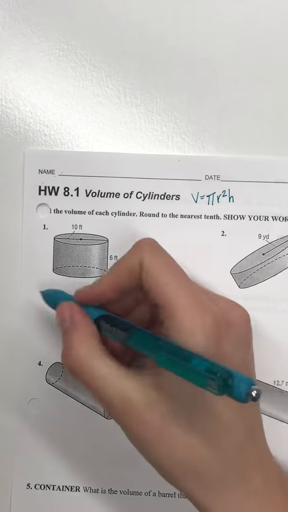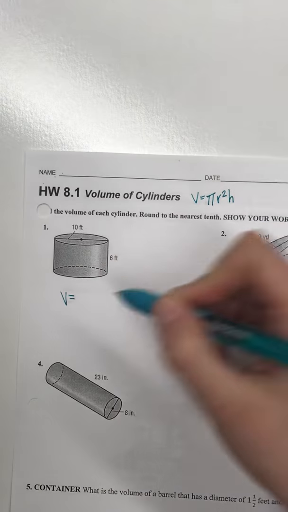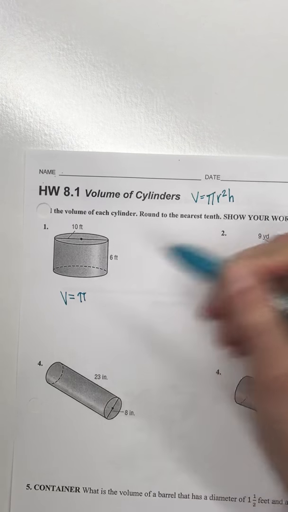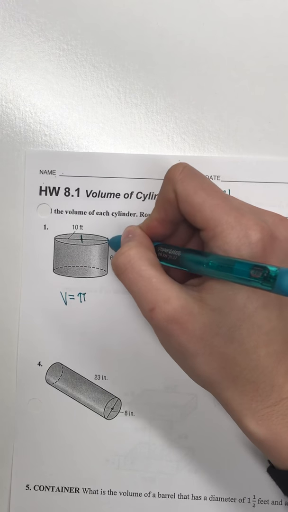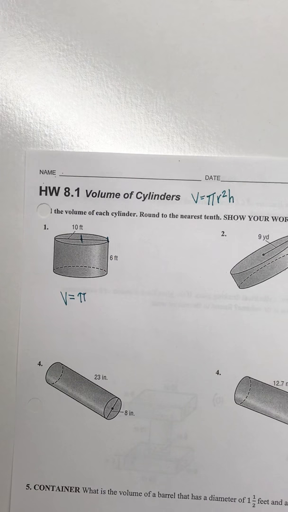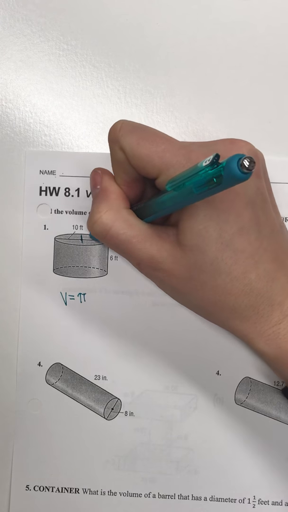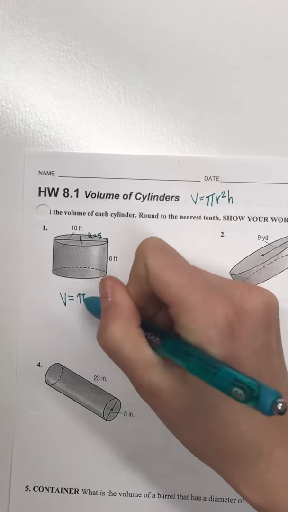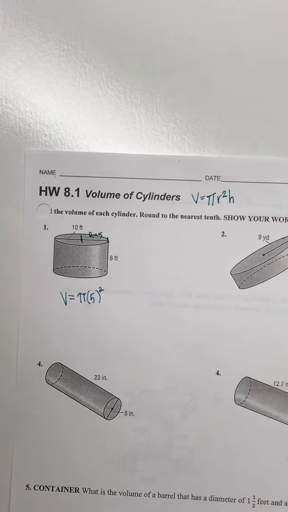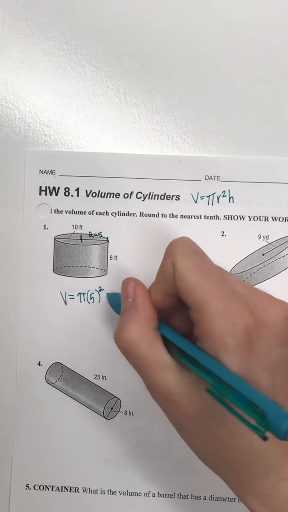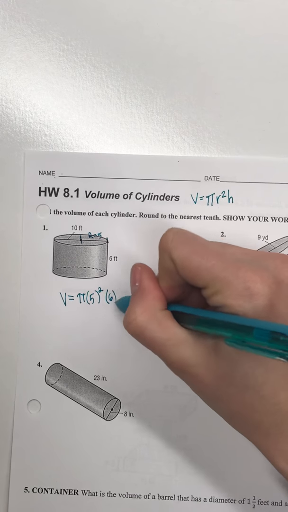Okay? Now, if I need to find the volume of each figure, let's just look at number 1. My volume is equal to, the pi symbol doesn't change. My r is my radius, and if my radius is half of the length of the circle, and it tells me that the whole length is 10, then my radius is equal to 5. So I'm going to put in parentheses 5. It needs an exponent of 2. And then I'm going to put in parentheses my height, and that's how tall my cylinder is standing. So that would be 6.